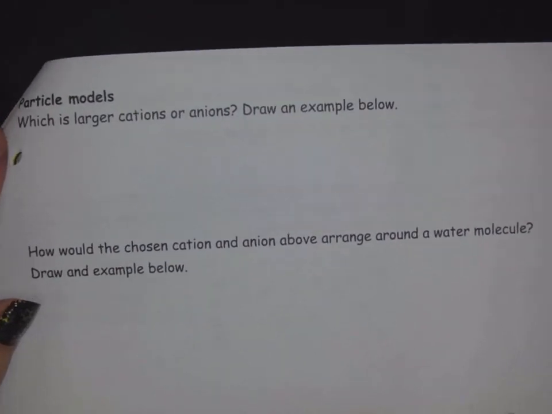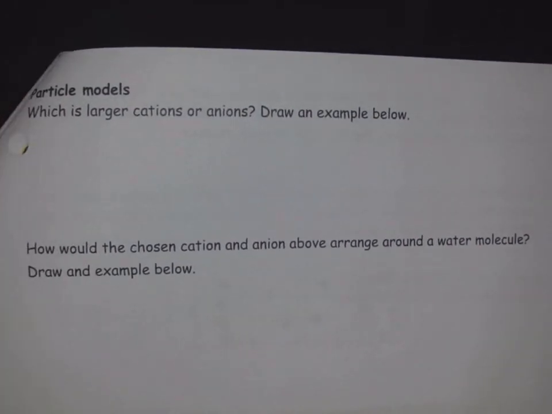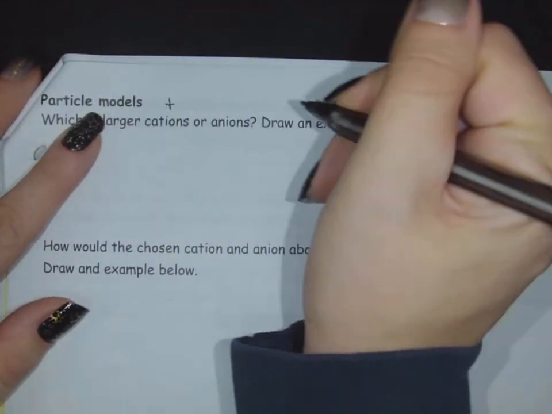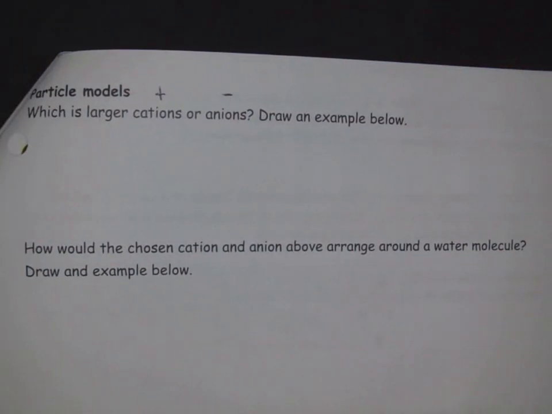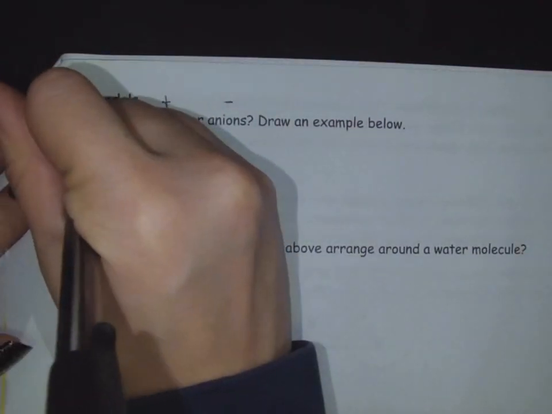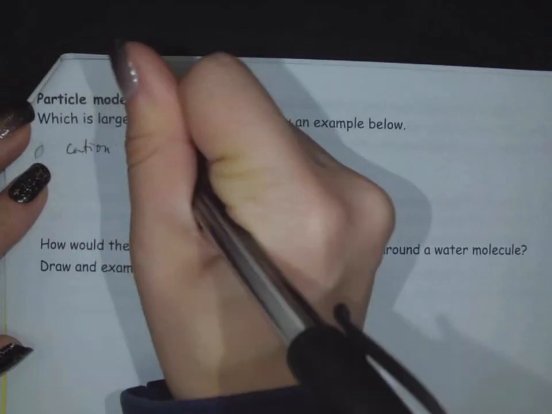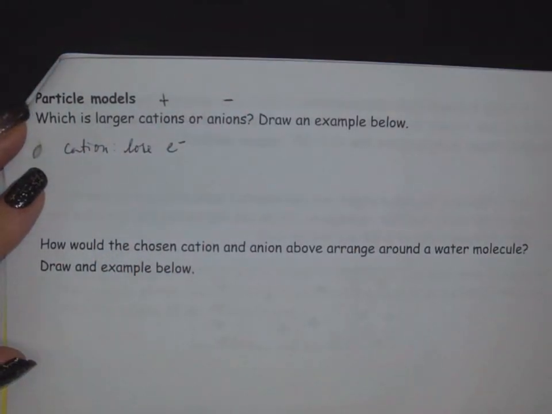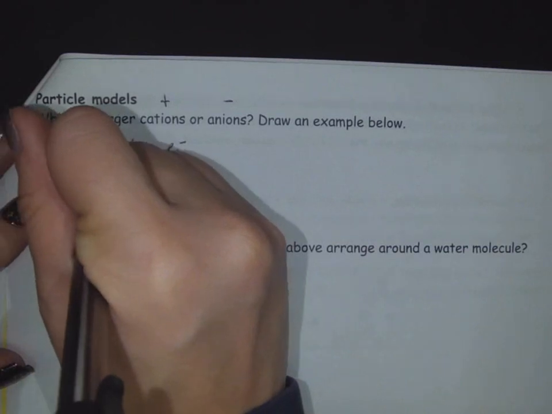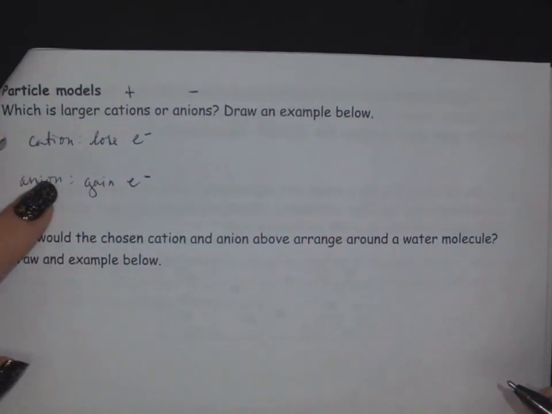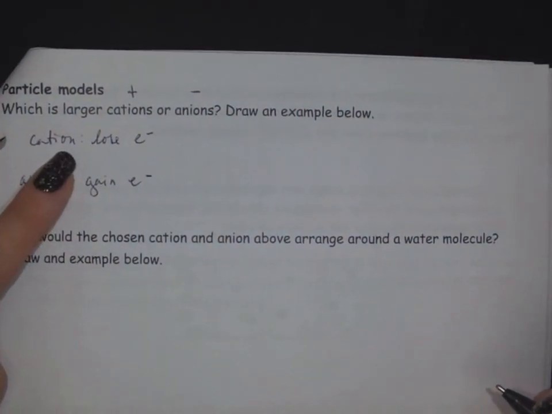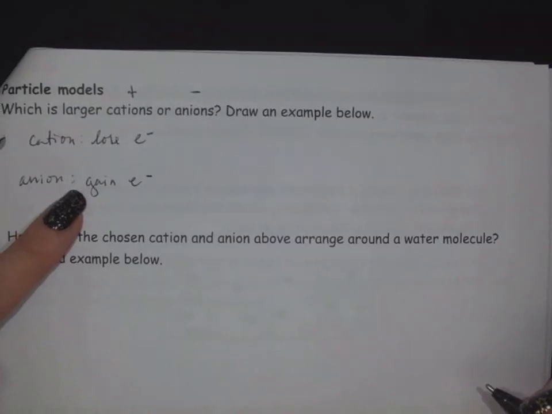Okay. Now, here's the new stuff. So first off, we need a reminder about which one's bigger, a cation or an anion. So reminder, cations are positive and anions are negative. And what makes them positive and negative is gaining and losing electrons. So cations, they lose negative electrons. That's why they become positive. Where anions, they gain negative electrons. So that's why they become negative. If we lose electrons, the radius gets smaller, but if we gain electrons, then the radius gets bigger.